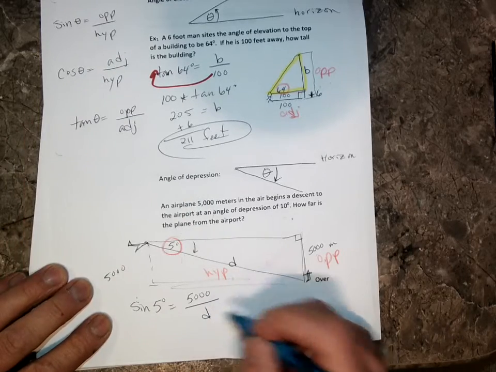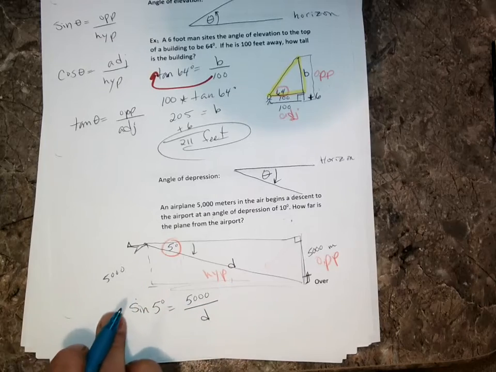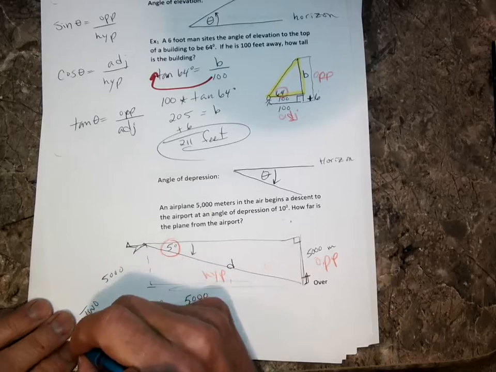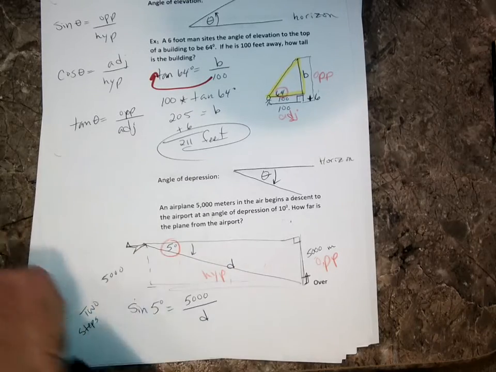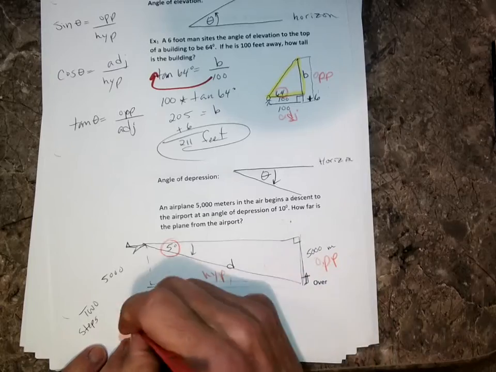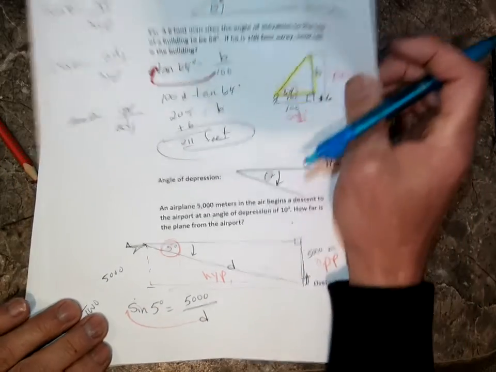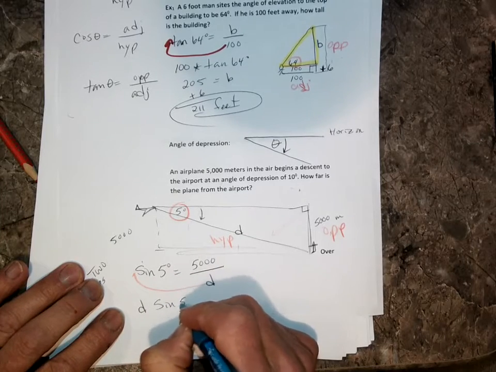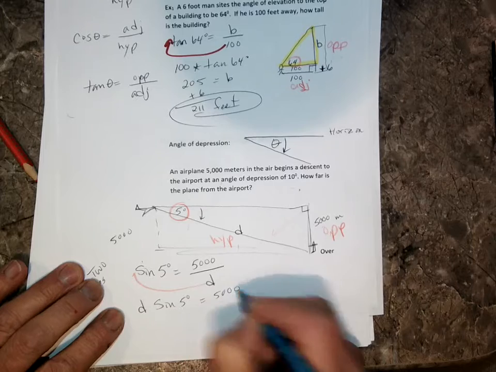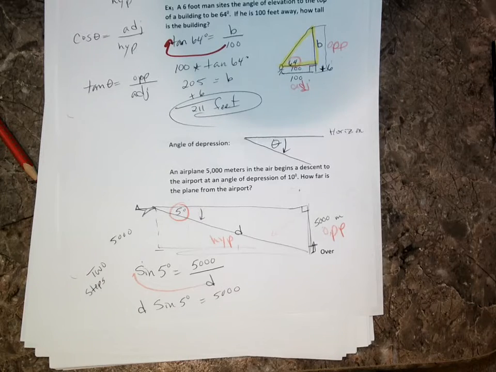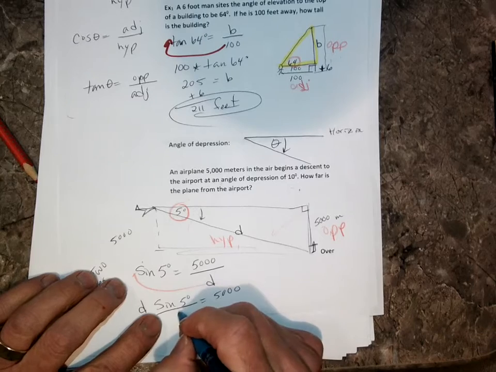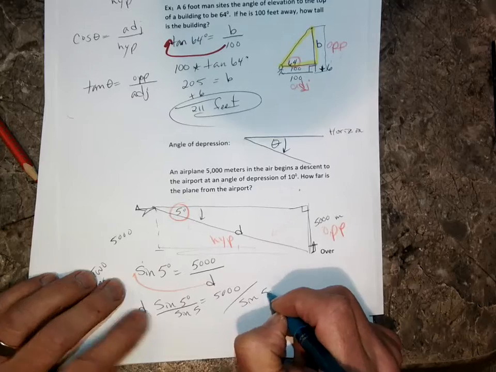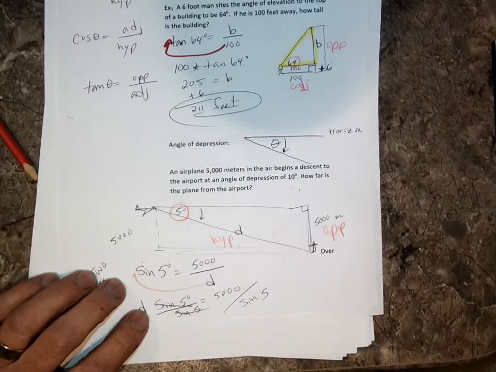Now this one's different because when you multiply it by D, you don't really solve for D, but we're going to do this in 2 steps. It's going to take 2 steps. So I multiply up the D, and I'll have D sine of 5 degrees equals 5,000. And again, I'm still trying to solve for D. So I'm going to divide by sine of 5 because it's just a number in my calculator. So divide by sine of 5, and I'll just use my calculator.